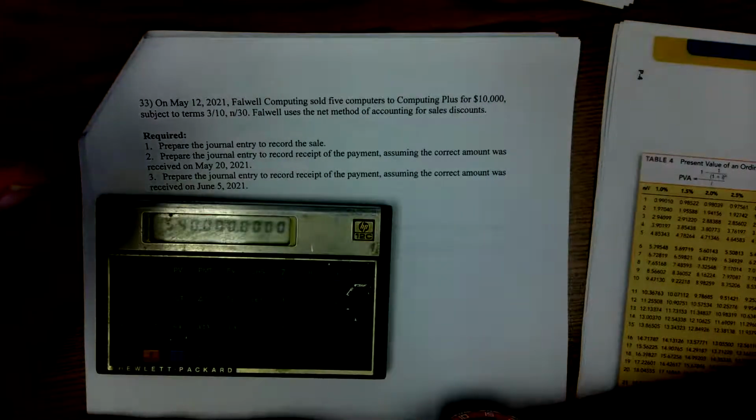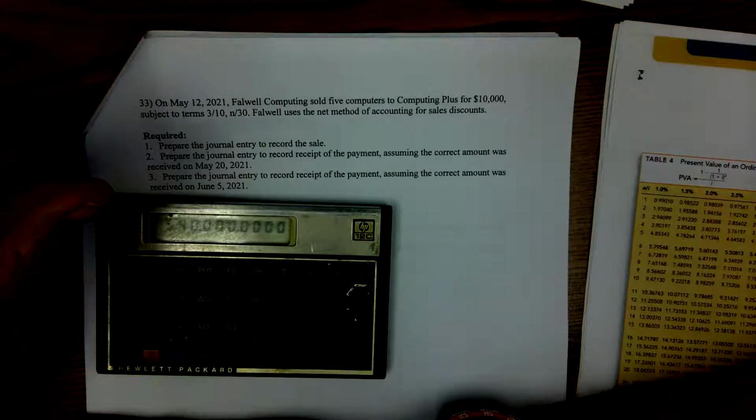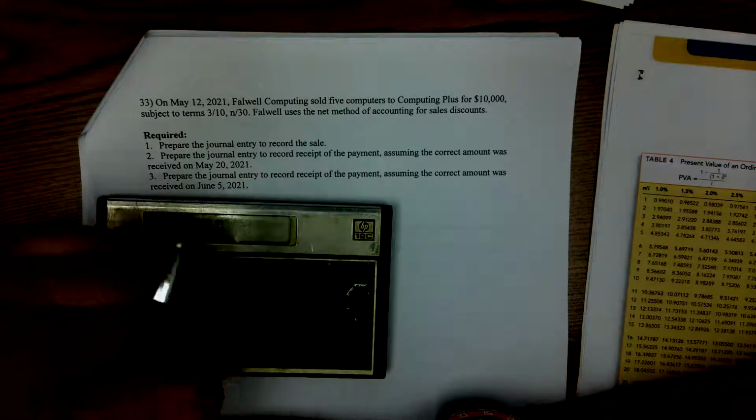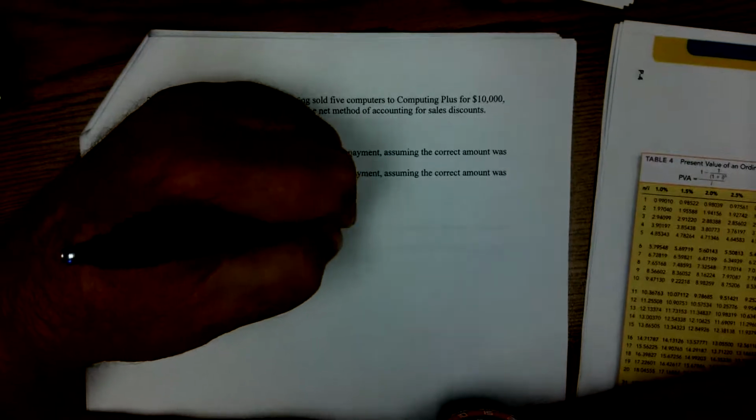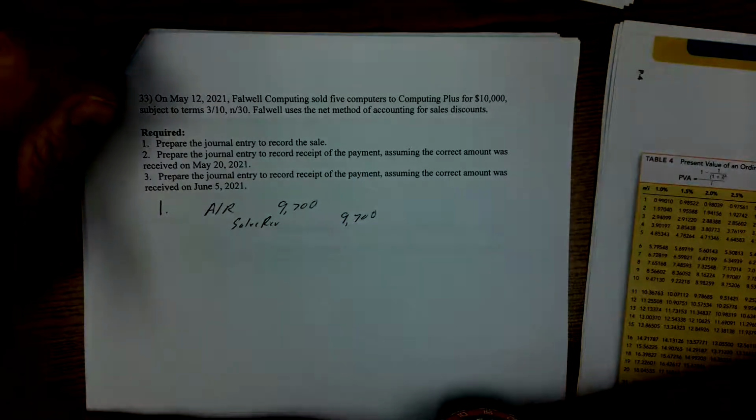So 3% of $10,000 would be $300. So number one, the sale would be accounts receivable for $9,700 and sales revenue for $9,700.